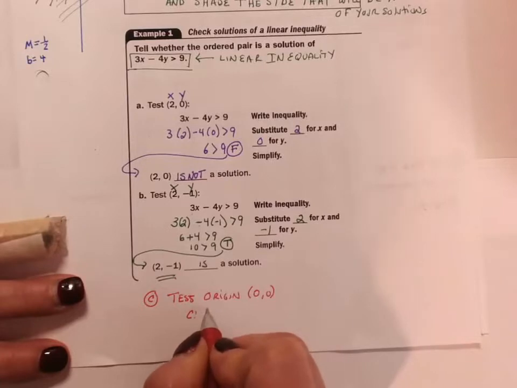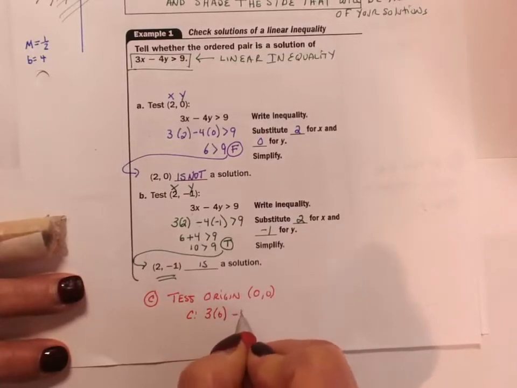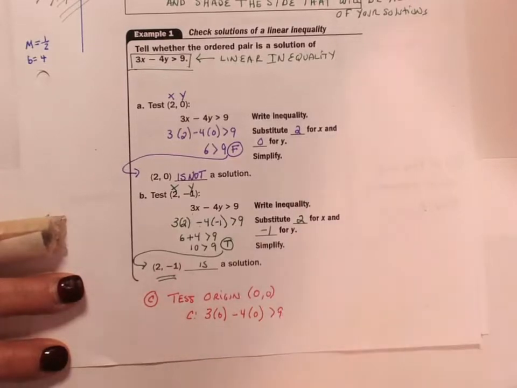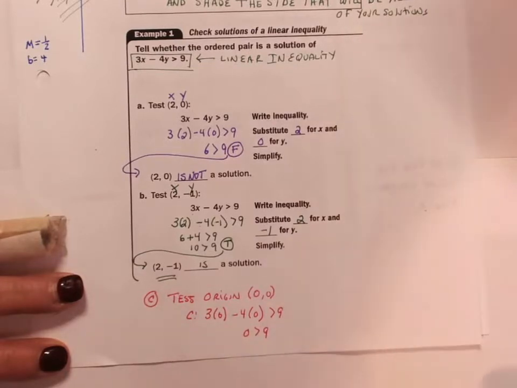And you're going to get 3 times 0 minus 4 times 0 is greater than 9. See how easy 0 is? What's the left-hand side, everyone? 0 is greater than 9. You ask yourself, is that true or is that false?